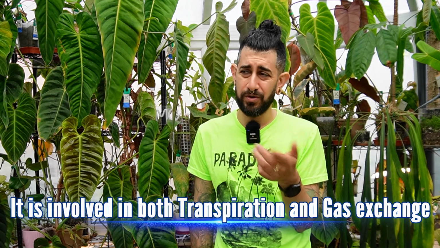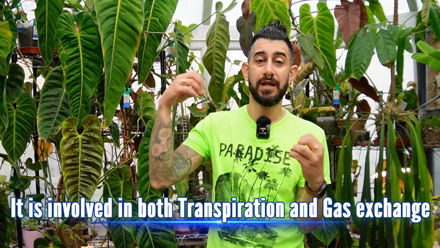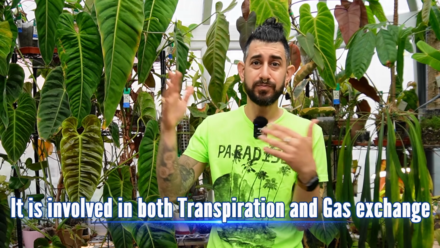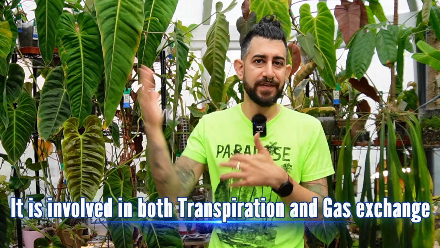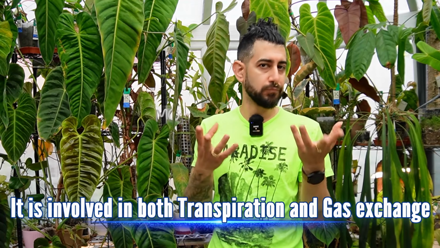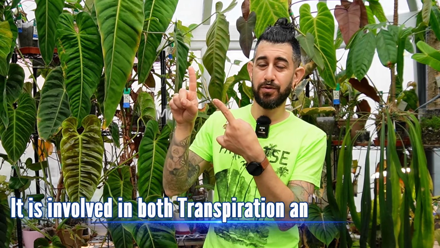They look like a mouth, like two lips essentially, and what this does is it opens and closes in order to facilitate transpiration or gas exchange. I always get this wrong. Transpiration is when moisture is released, or the exchange of moisture essentially, and exchange of gases is obviously when, as we were talking about before, CO2 is absorbed and O2, oxygen, is released.